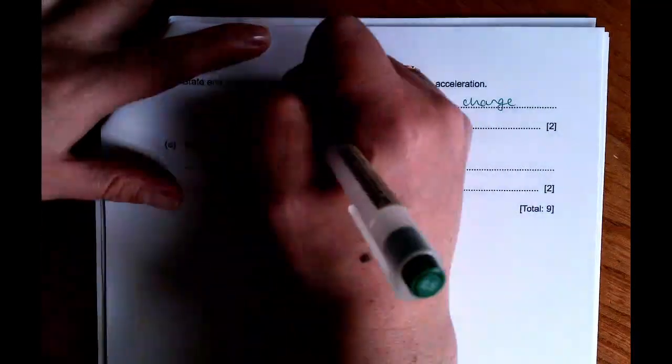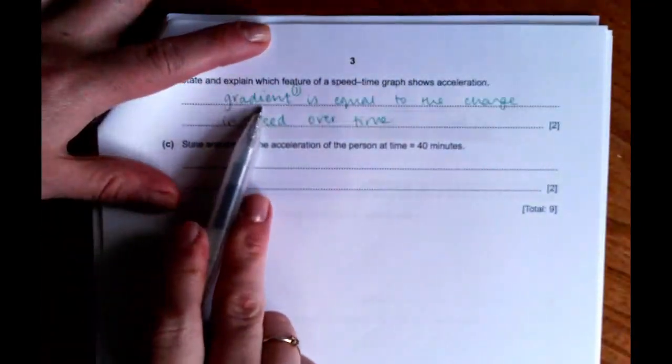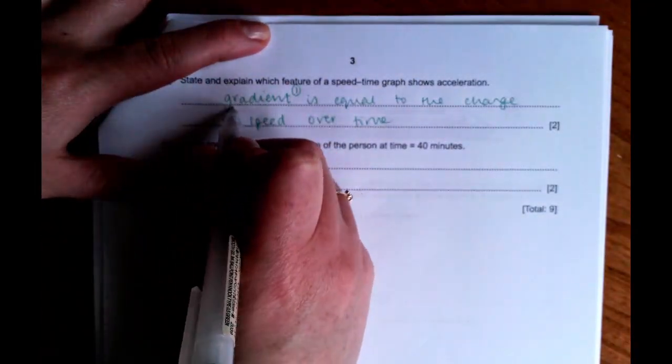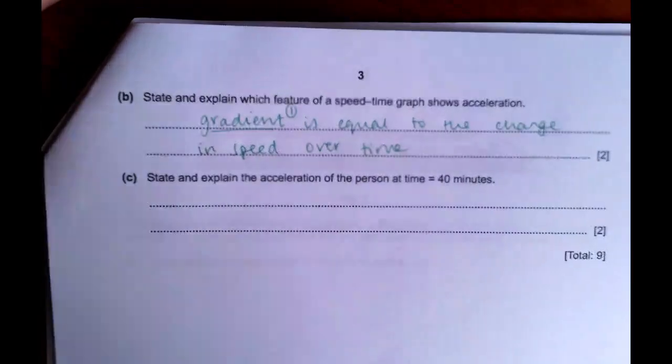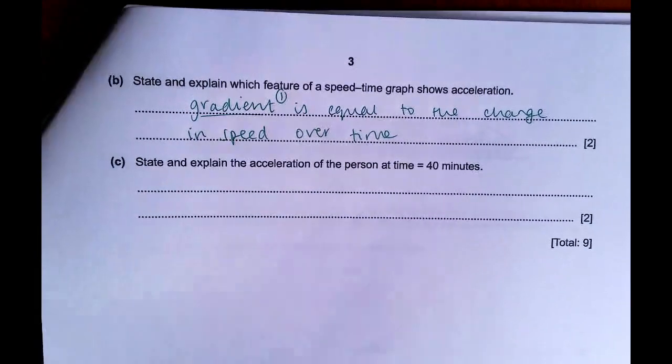Effectively you're getting 1 mark for the statement of the feature, that is the feature, the gradient, and then 1 mark for explaining what that gradient gives. So you're basically proving that you know what acceleration is.